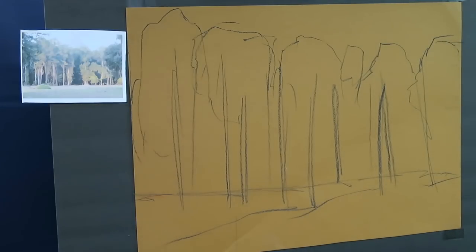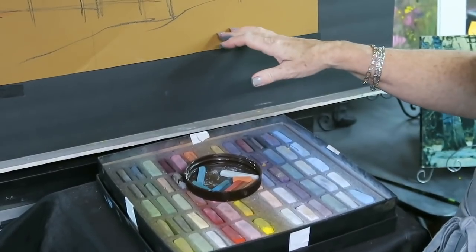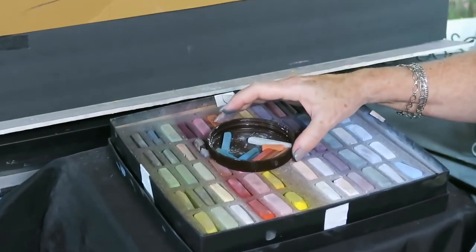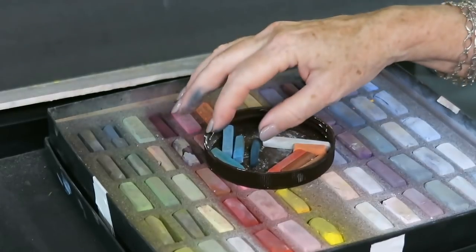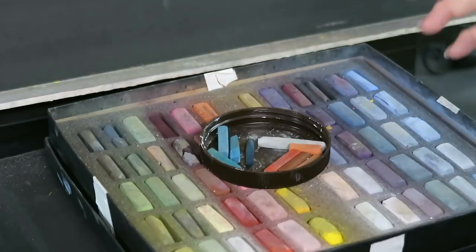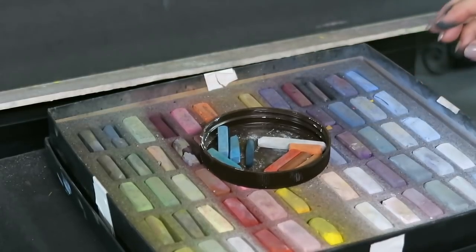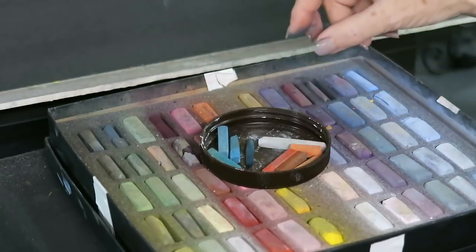Okay, so we've got our initial drawing. It kind of looks sloppy, but it just shows me where the main shapes are. The next thing I'm going to do is an underpainting with some Nupastels. These are hard pastels because I don't want to fill the tooth of this paper. So I'm going to use hard pastels to begin the painting, and I'm going to use warm and cool. So I've got some oranges and some blues. Orange and blue, a nice complementary color scheme, and also a nice warm and cool scheme, so hopefully this will work out.